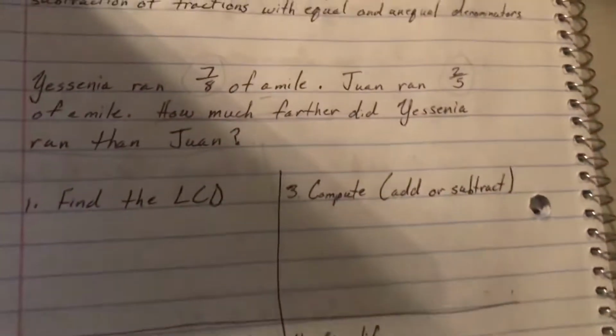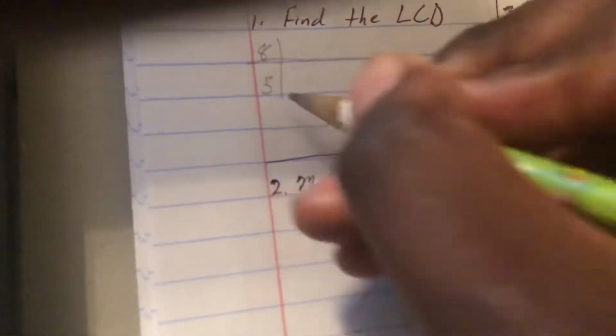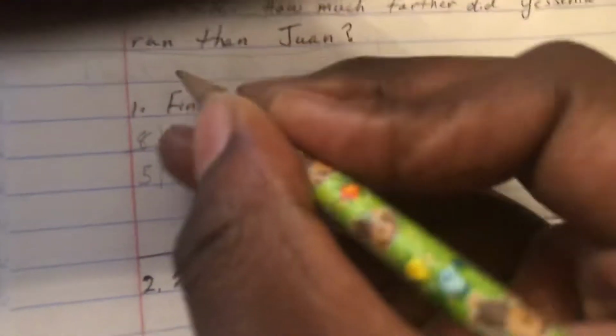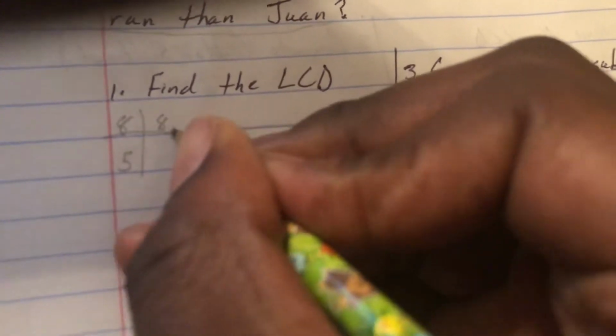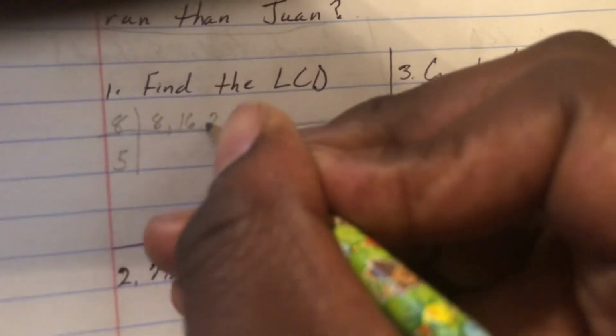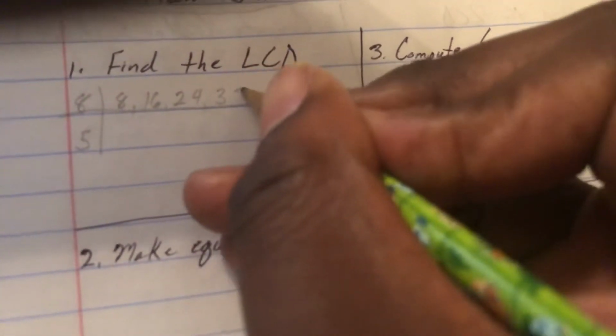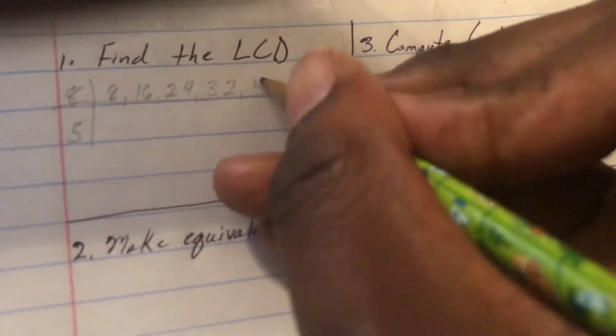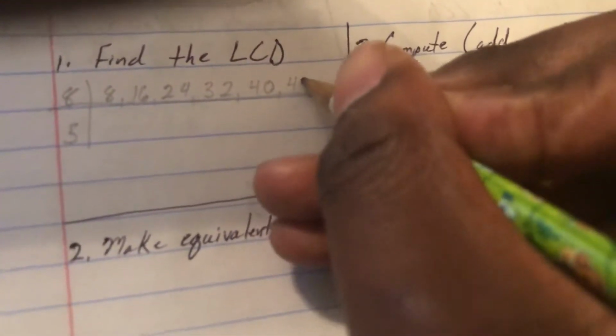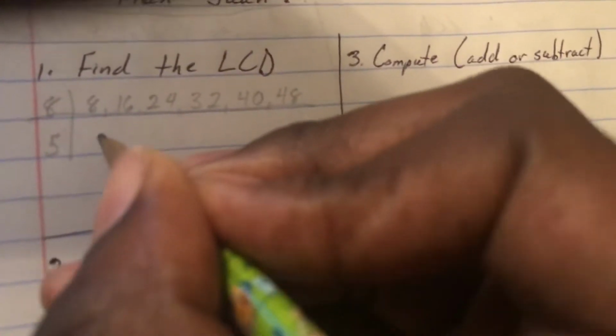Alright. So, let's take our denominators. I have 8 and I have 5. Here's my 8. Here's my 5. I make my sideways T-chart because I need to find the multiples. What are the multiples of 8? Well, 8 times 1 is 8. 8 times 2 is 16. 8 times 3 is 24. 8 times 4 is 32. 8 times 5 is 40. 8 times 6 is 48. Let's see if I have to go anymore.